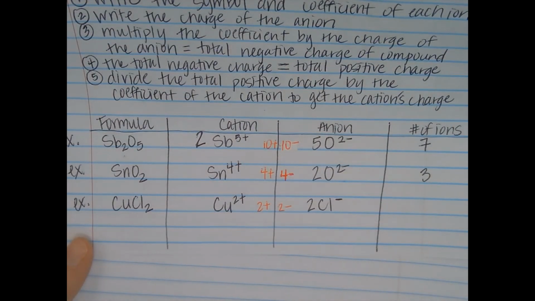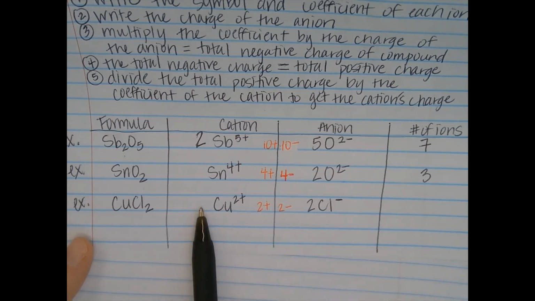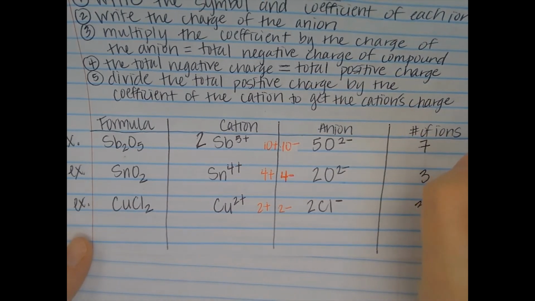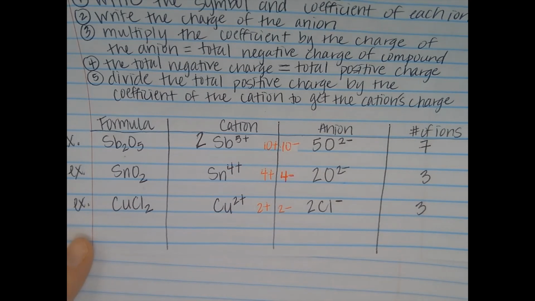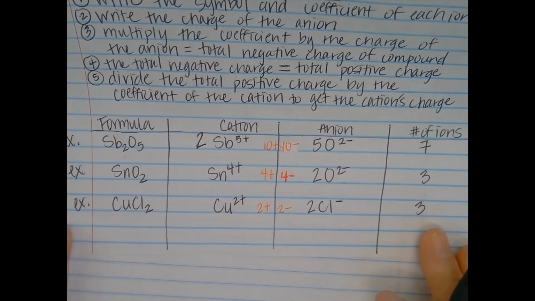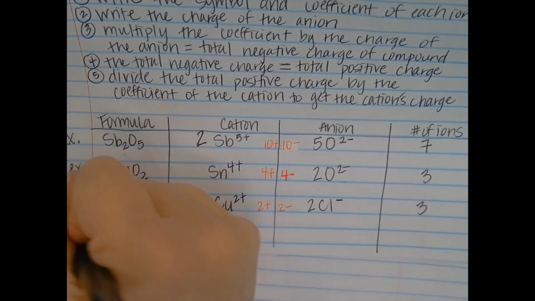So when I say this out loud, I would say copper 2 chloride, because the 2 is telling me that it's a 2+ ion. And for our total number of ions, we have 1 plus 2 is 3. Okay, let's do one more.